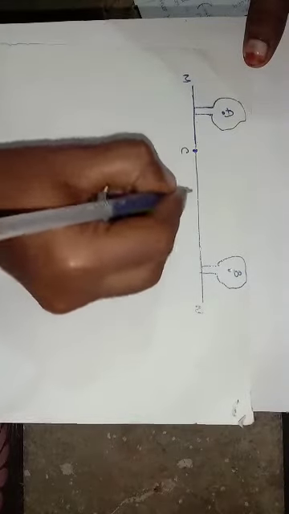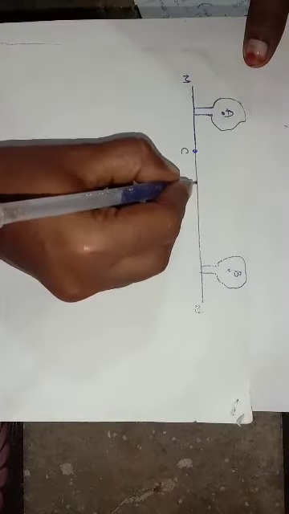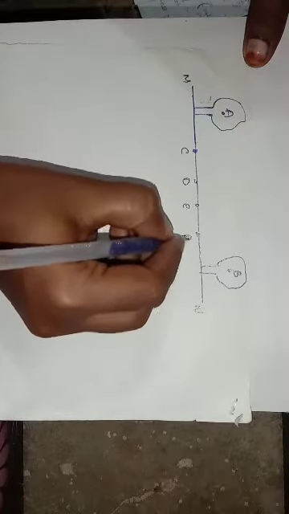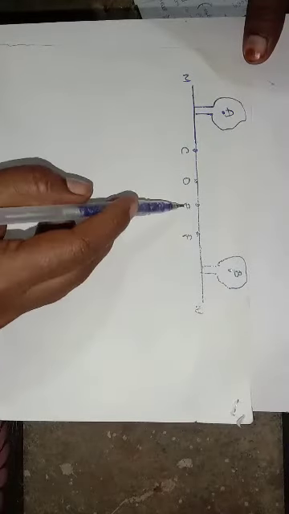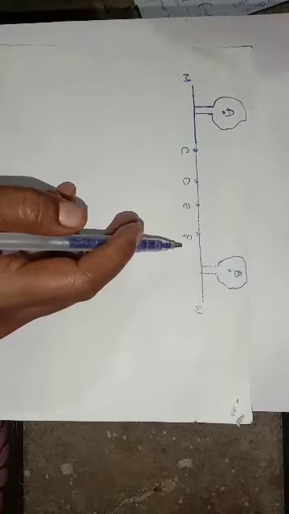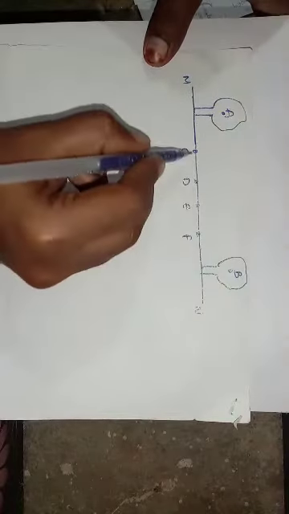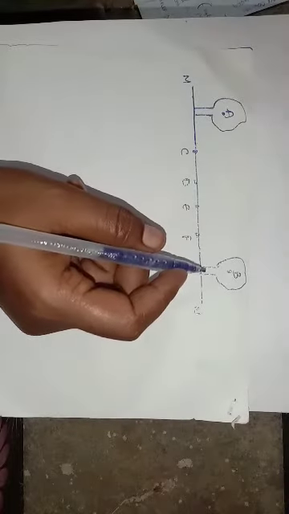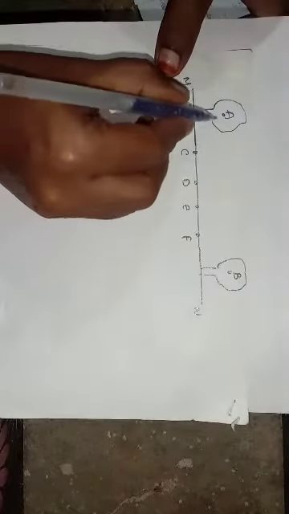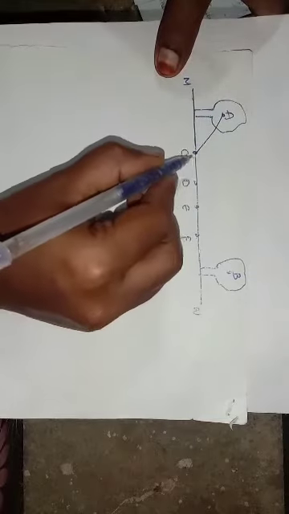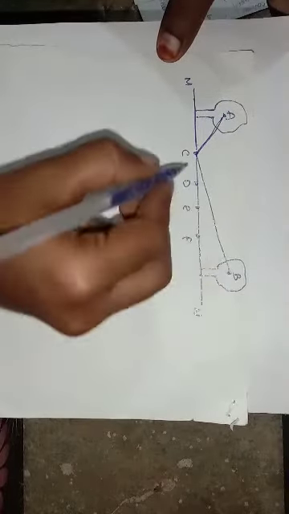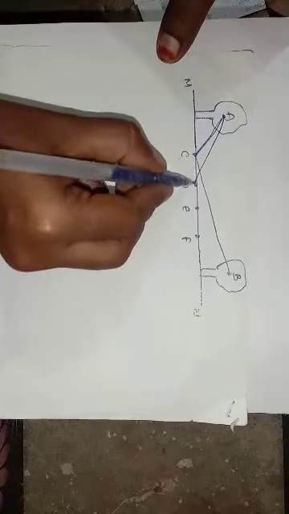Suppose let us take some points. I'm considering the points C, D, E, F, the 4 points. Let us assume grains are there at these 4 points. From which point can it take a grain and go and sit in less time? We have to find.